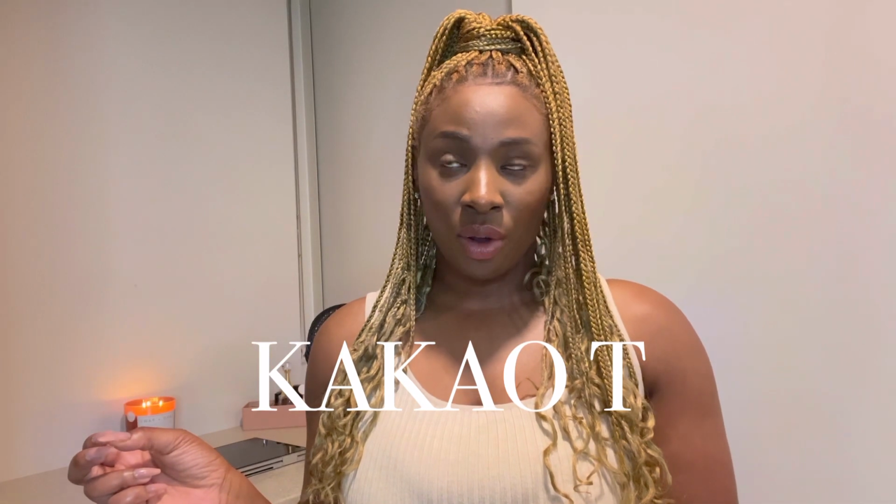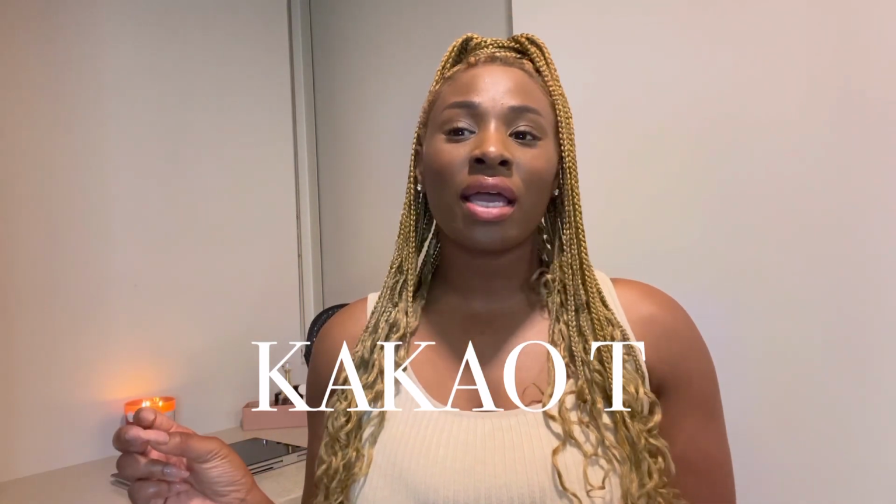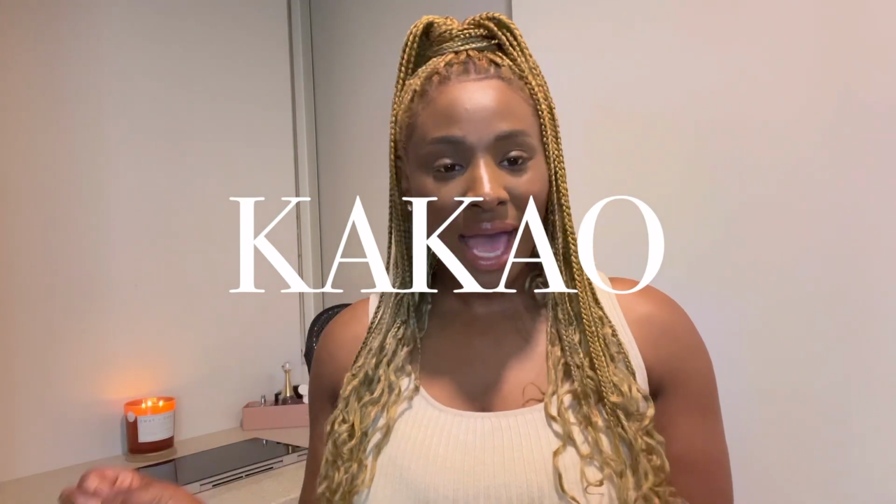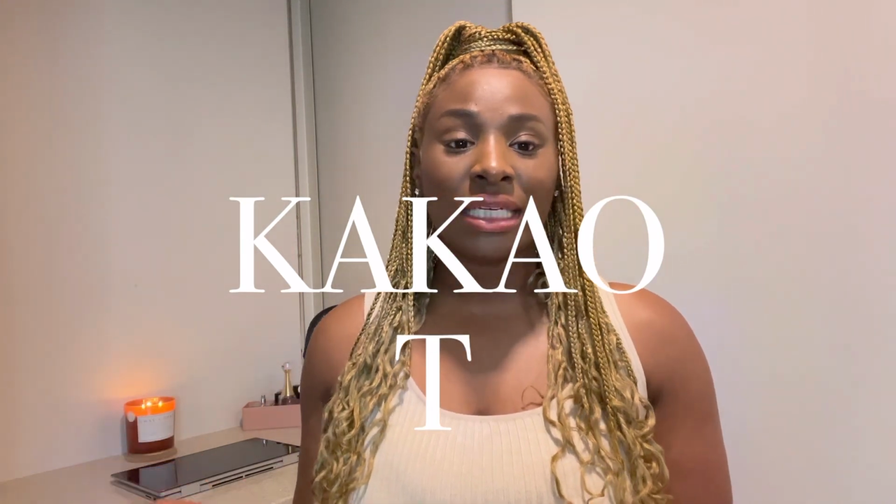Next up is the KAKAO T app. I always want to say KAKAO, but it's pronounced KAKAO. KAKAO T is a taxi app. So this is how you get a taxi.